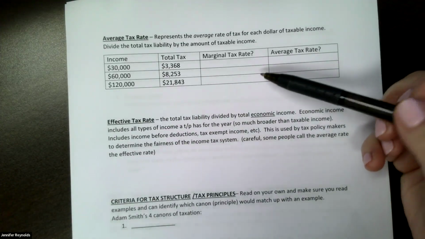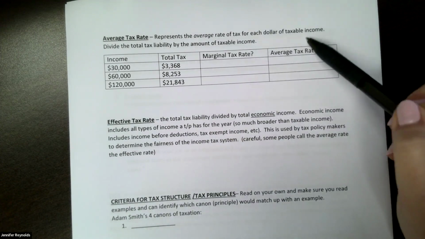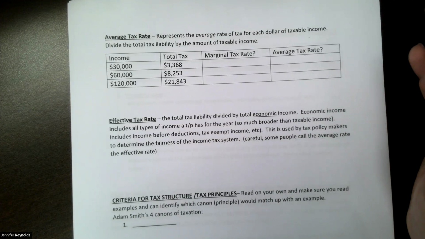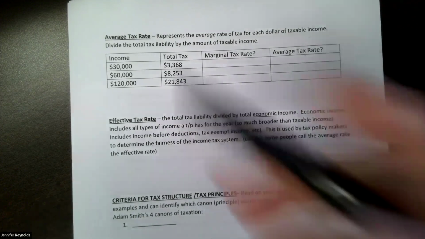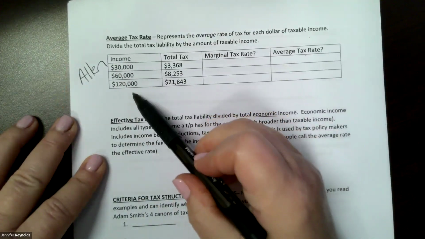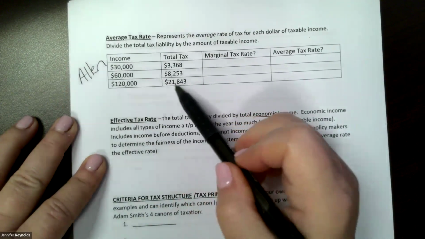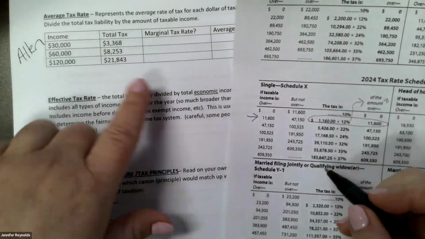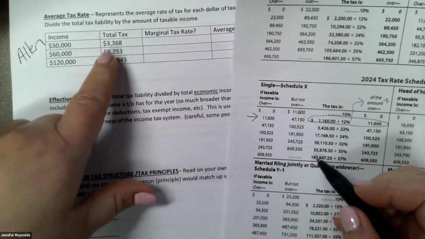Average rate means after you figure up all your taxable income and all of your total tax, how much on average did you end up paying? So remember, this is the Allen problem that I just worked where he earned 30, 60, and 120. And then here's his total tax. Let's look at Allen's marginal rates. Remember, this was 2024 and he was in the single bracket.